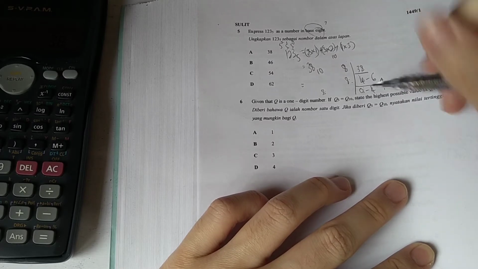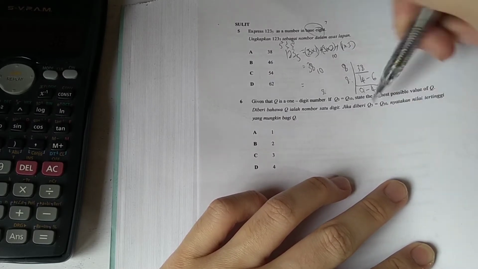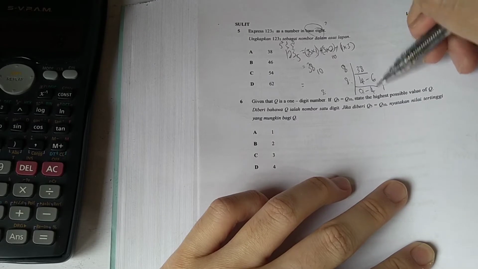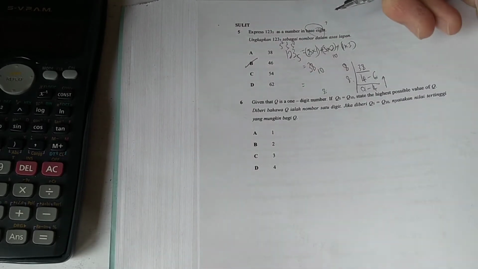Okay, it means you baca terbalik lah. You tak baca atas ke bawah, you baca bawah ke atas. So it's 4, 6, base 8. So the answer is B.